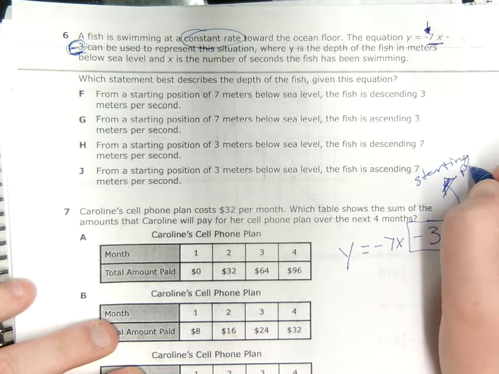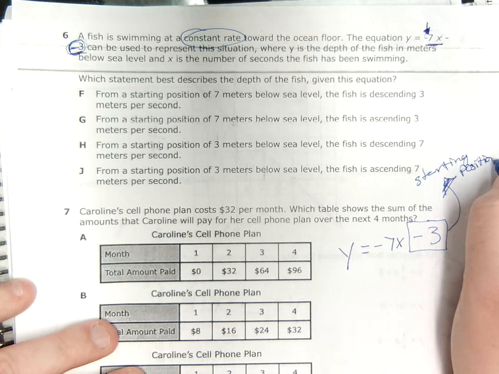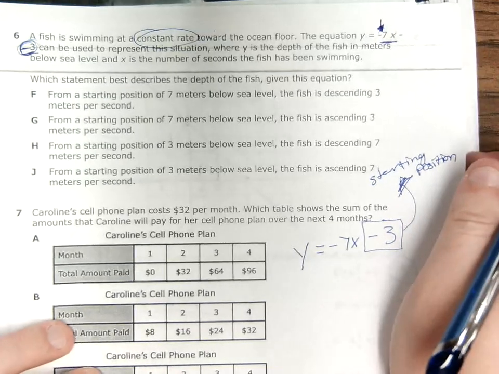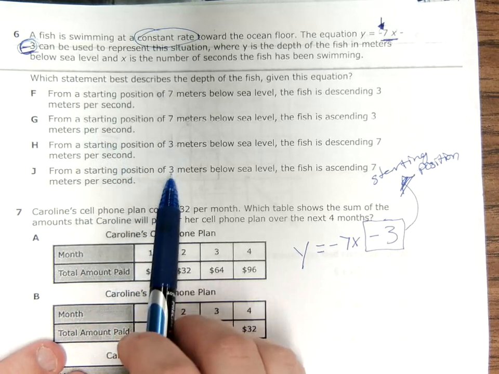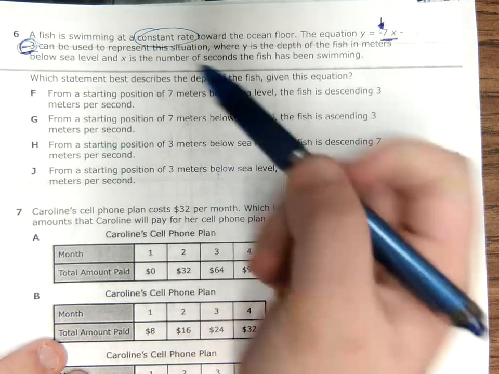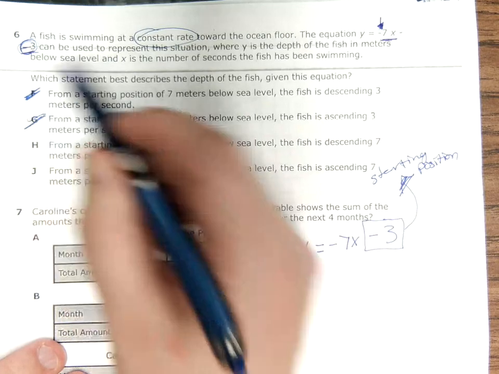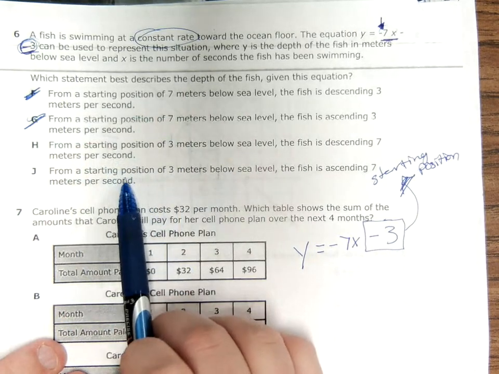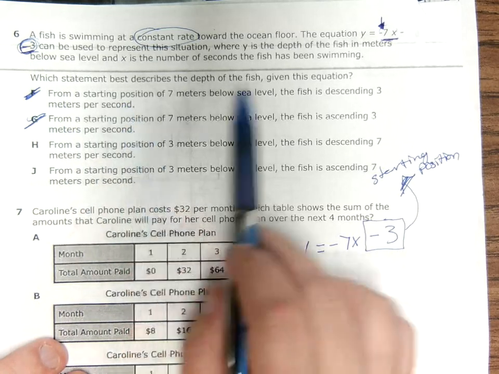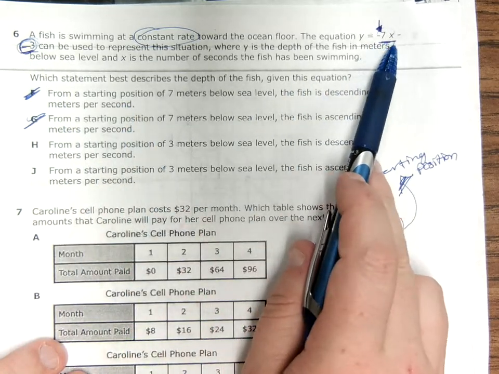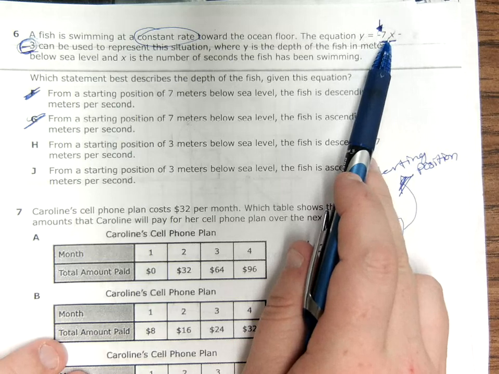Remember, the y-intercept is always where you start, or your initial point, okay? So my starting position should be 3 meters below sea level, because the 7 is changing. The starting position is never going to change, and that constant at the end never changes. My 7 is what changes because that's attached to the x. No matter what number I put there, it's going to end up changing.